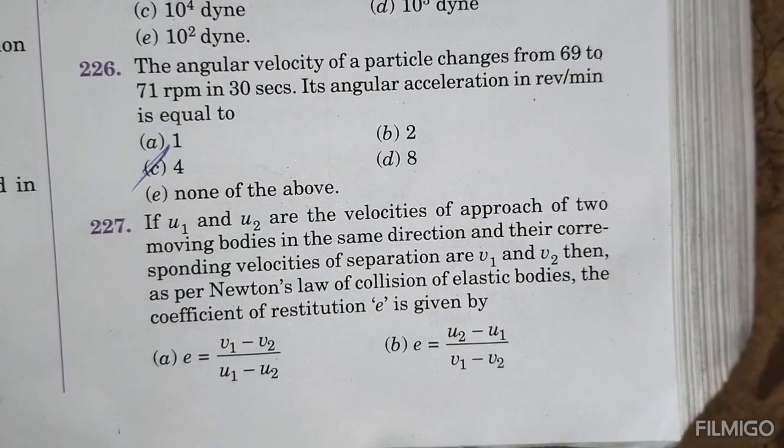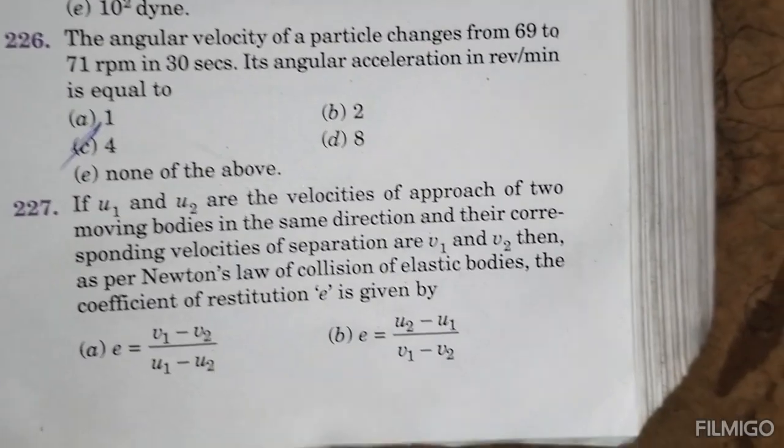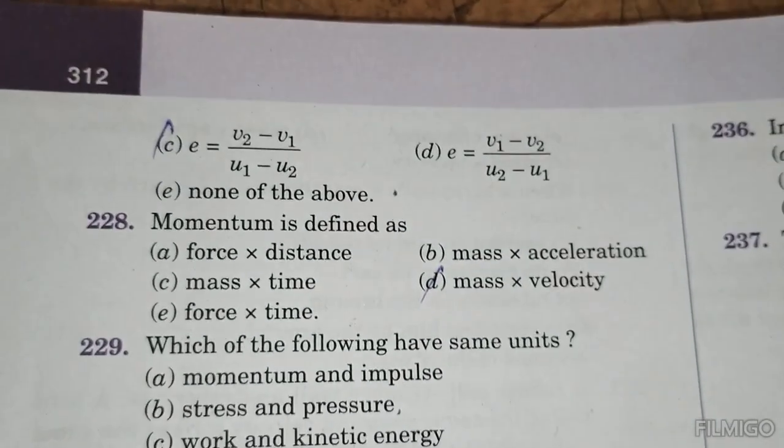U1 and U2 are the velocities of approach of two moving bodies in the same direction, and their corresponding velocities of separation are V1 and V2. According to Newton's law of collision of elastic bodies, the coefficient of restitution is given by e equal to V2 minus V1 by U1 minus U2.